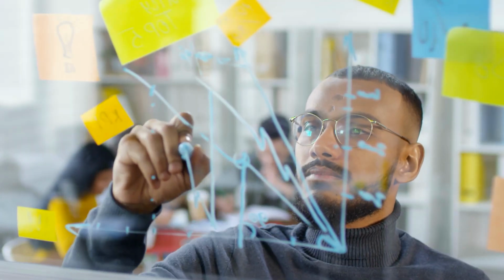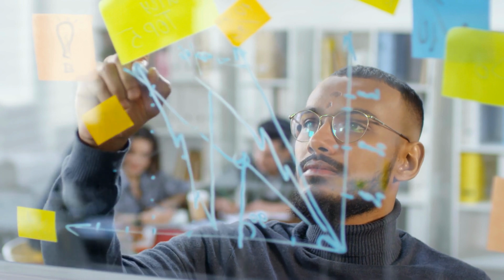And that wraps up our 5 easy steps to leveraging Salesforce automation. By following these steps, you can streamline your sales process, increase productivity, and drive better results for your business.